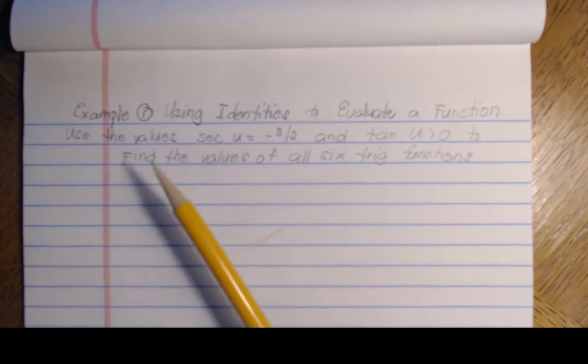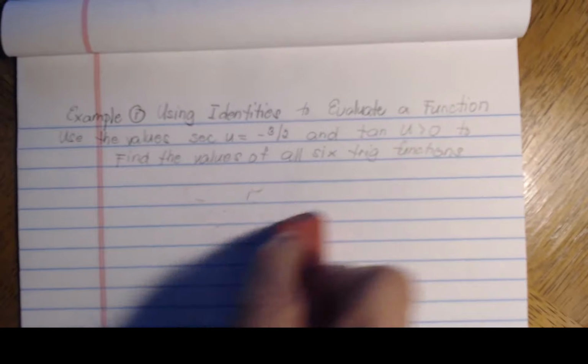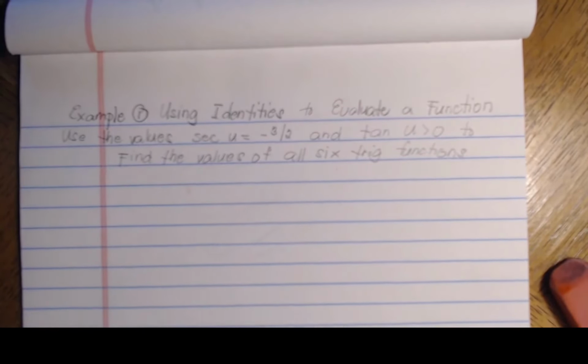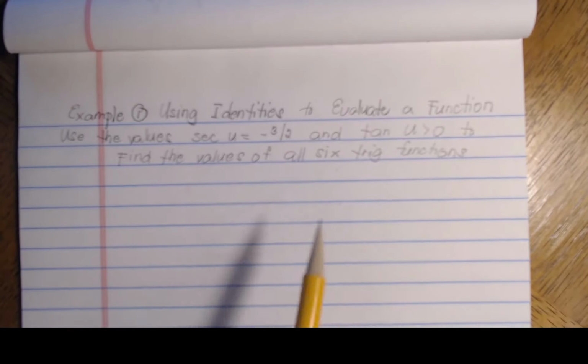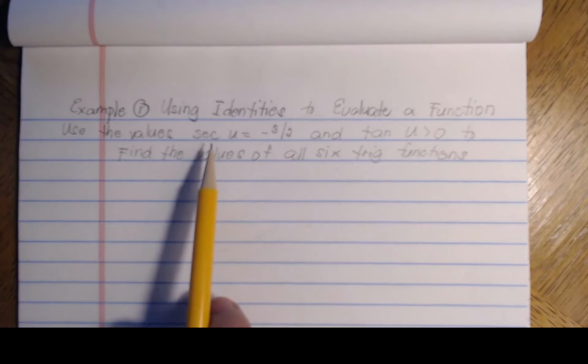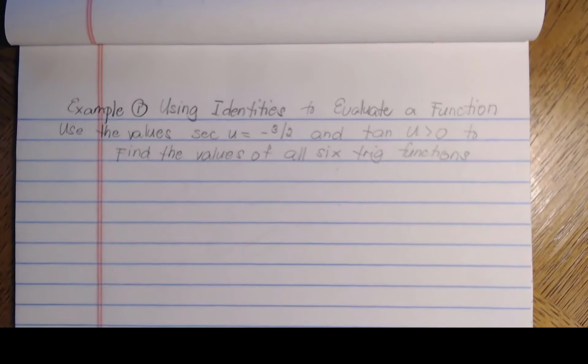This is an example that I'm going to go over. Samantha Silva requested this, so I have to go over example 1 in PowerPoint number 1, meaning lesson 5.1. And lesson 5.1 is about using fundamental identities.